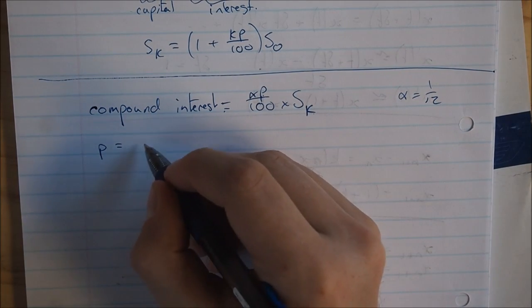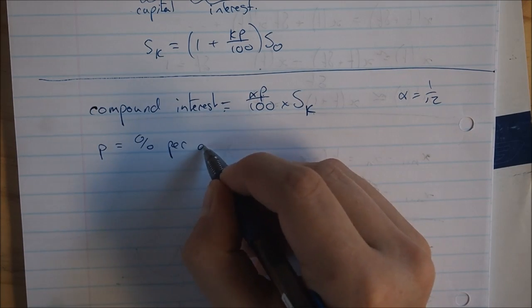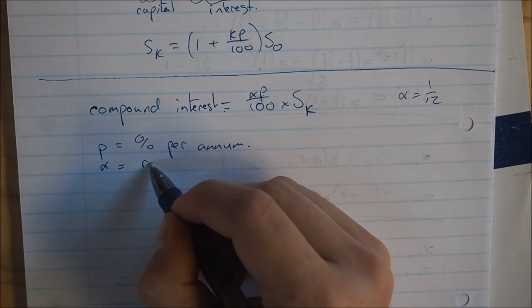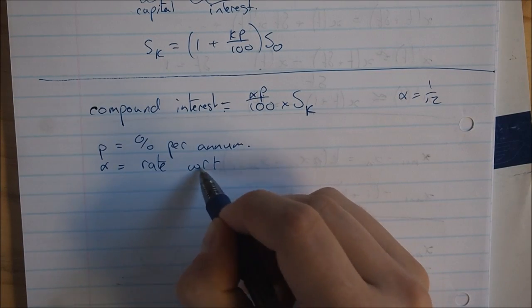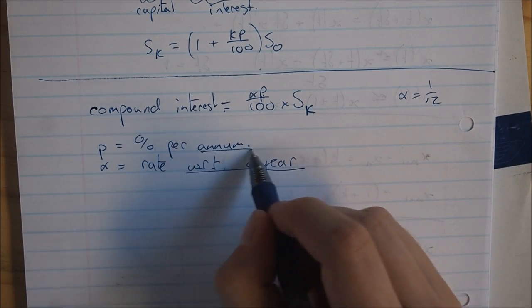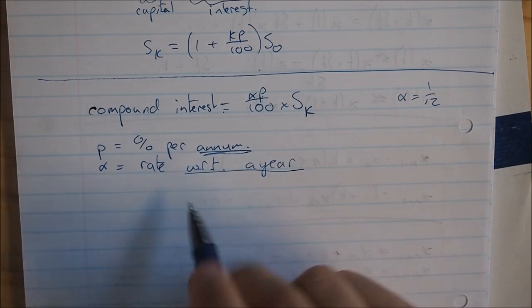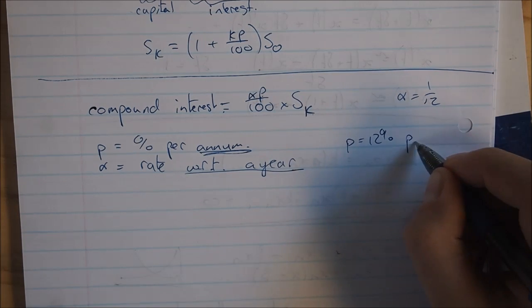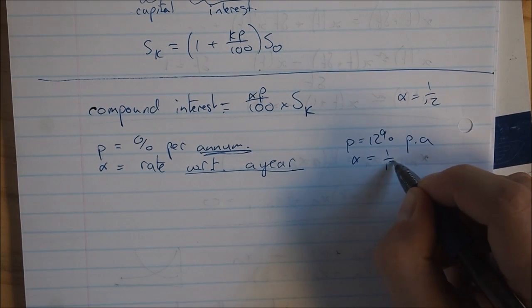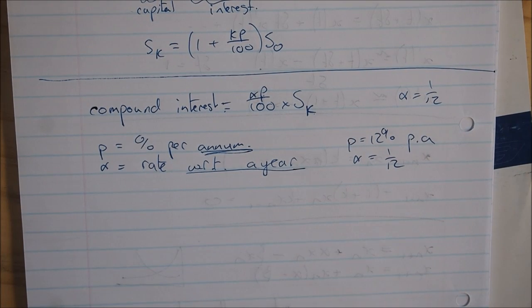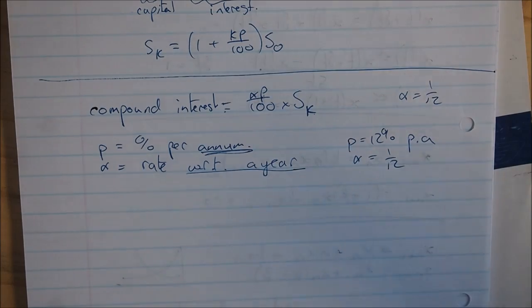Alpha is then the rate with respect to a year, because P is per annum. So if P is equal to 12% per annum, and alpha is equal to 1/12 monthly, then alpha P is just going to be 1% per month. So basically, instead of getting 12% at the end of the year, you get 1% each month.